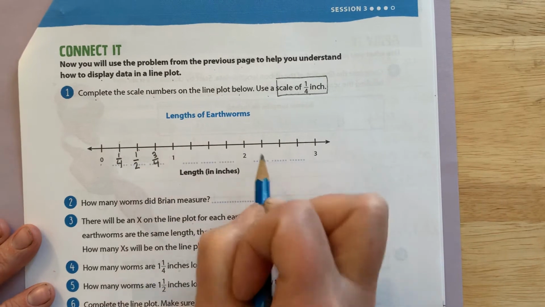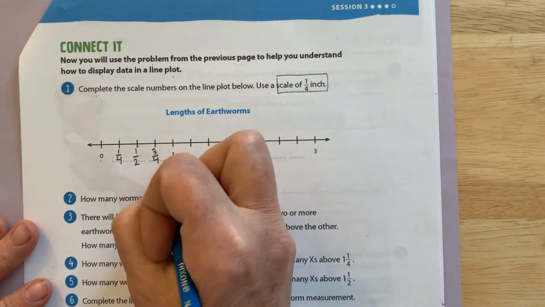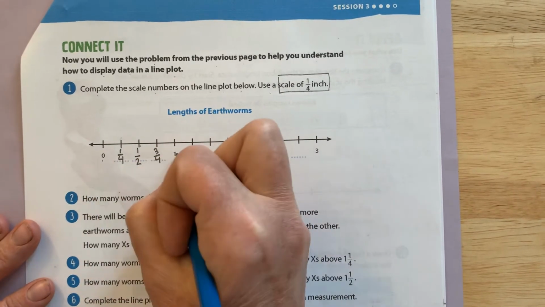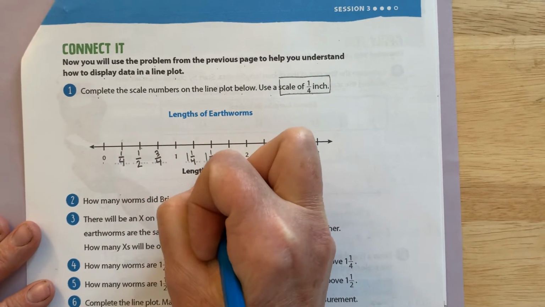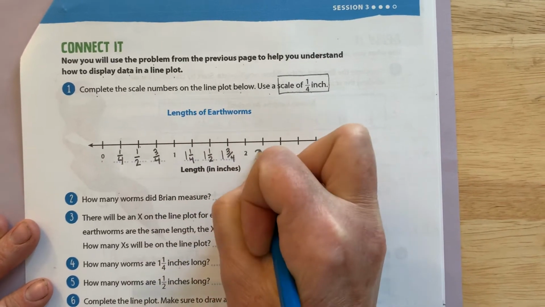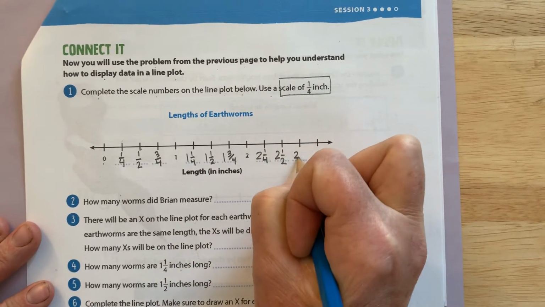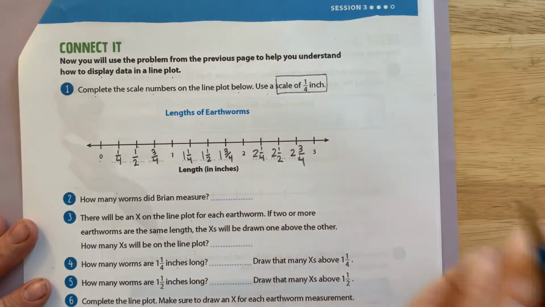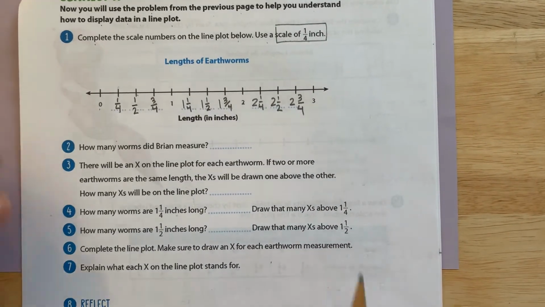Pause the video and see if you can fill the rest in on your own, and then come back and check your work. Okay, this one's 1. This is 1 1/4, 1 1/2, 1 3/4, 2. 2 1/4, 2 1/2, 2 3/4. Is that what you got? Very good.